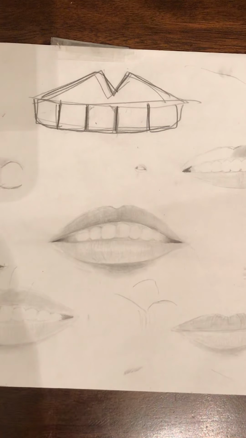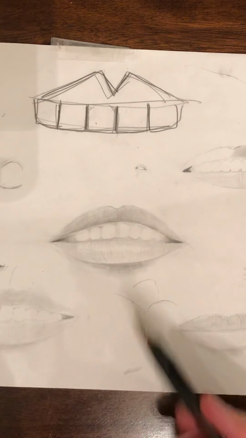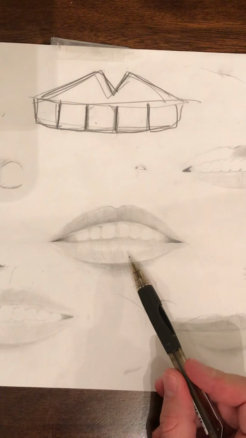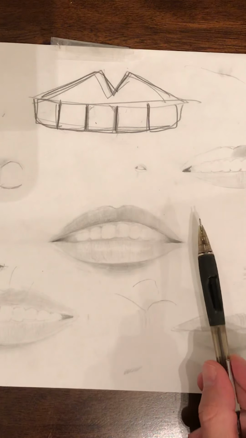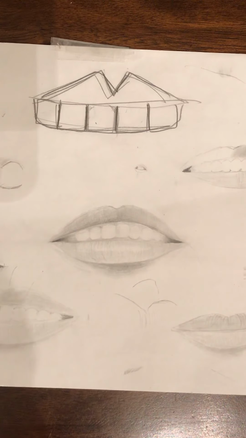Okay, so when rendering the mouth, there's one main thing to remember, and that is that the bottom lip is a little bit lighter and the top lip is a little bit darker. You need to shade the lips, okay? The lips are not going to be this white skin tone right here. You need to shade the lips, and we'll do that with the old blending stick. We'll put a little texture on it in the end. But I want to show you a couple of examples of what I'm talking about here.